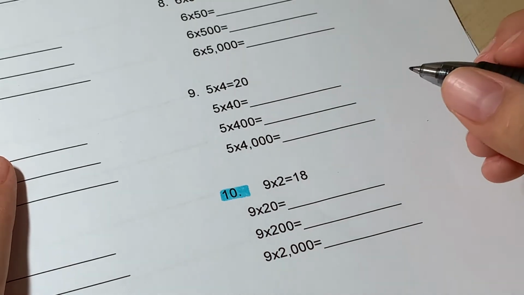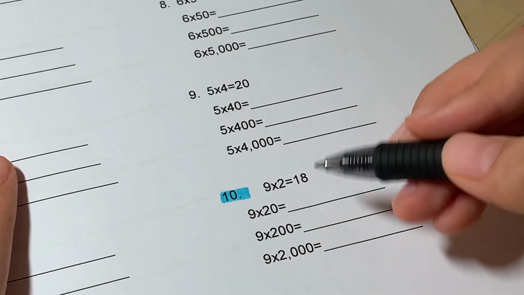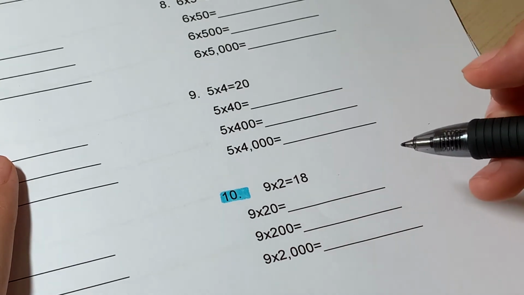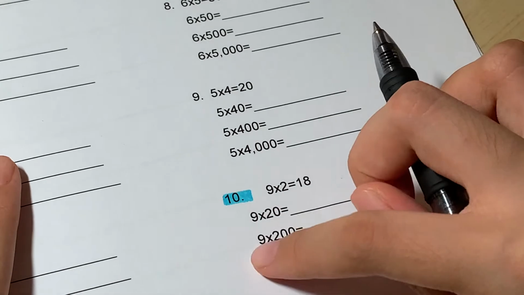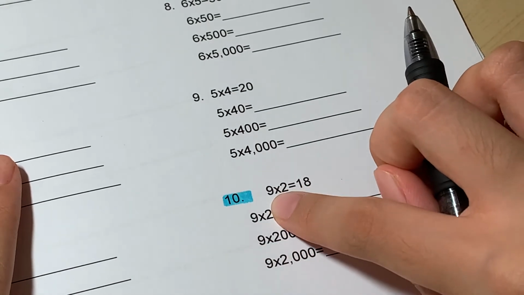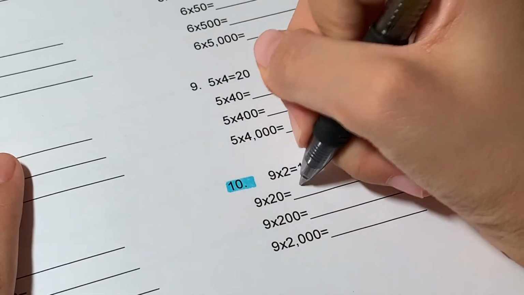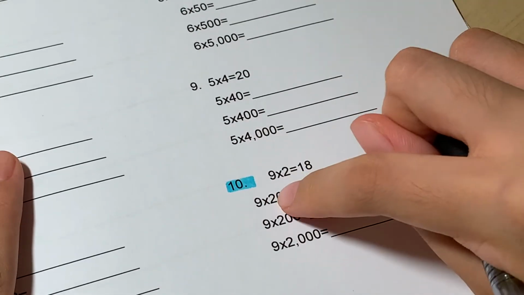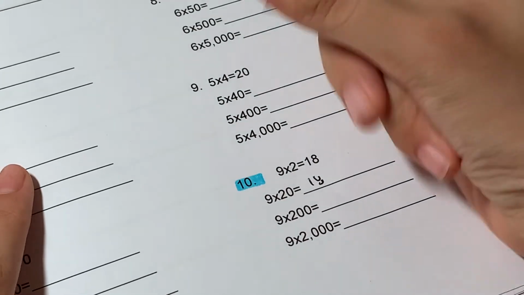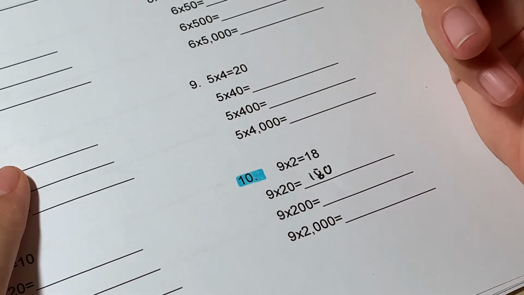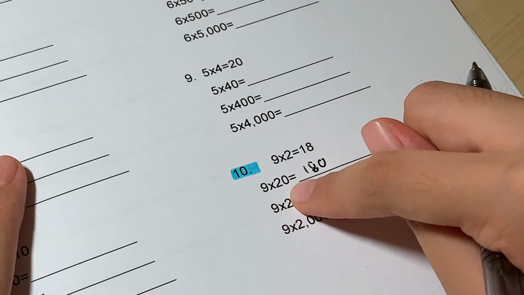Okay, what I like to do when I look at multiplications or divisions with really big numbers that have zeros at the end of them, I just ignore the zeros. So 9 times 2, they gave that to us already, right? That's 18. But they added a zero, right? So you add 1 zero to the answer. So you get 180 instead of 18. Simple as that.